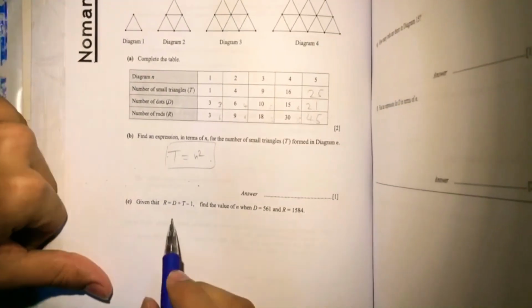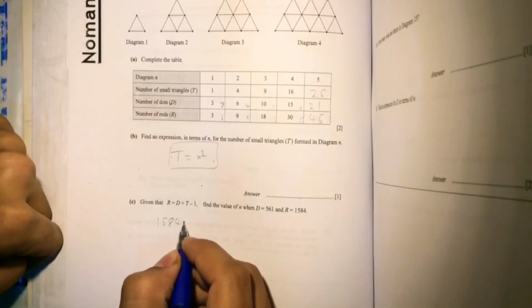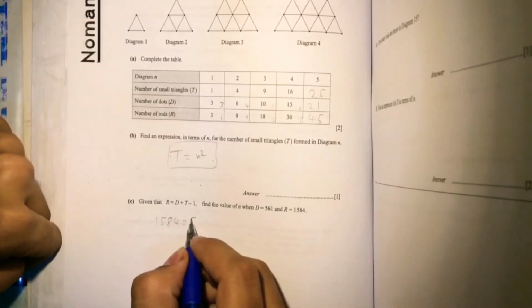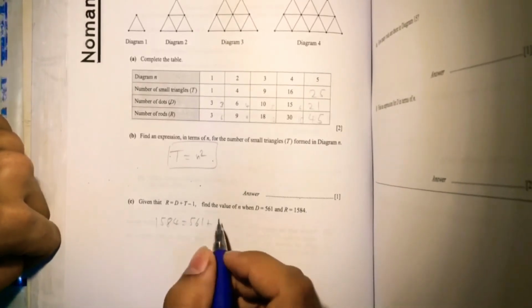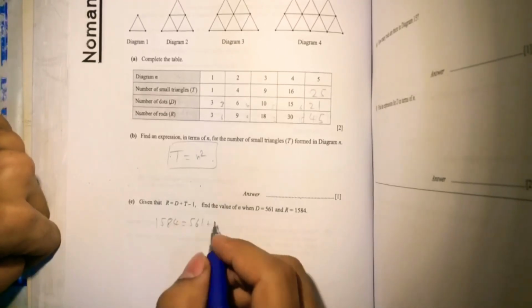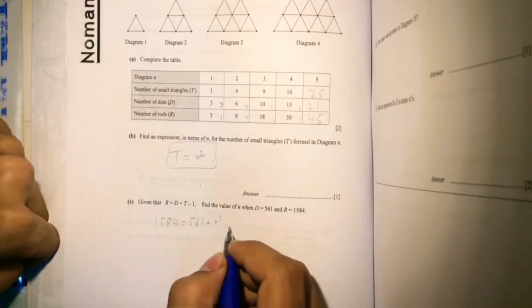The next part they're saying, given that R is equal to D plus T minus 1, find the value of n when D is equal to 561 and R is equal to 1584. So 1584 equals D, which is 561, plus T, which is n square, minus 1.